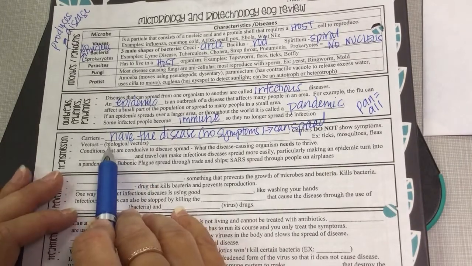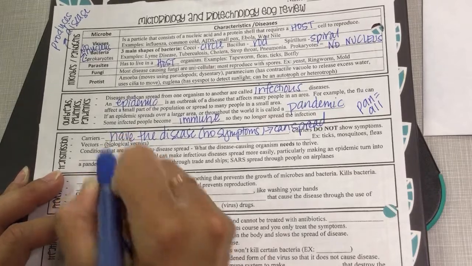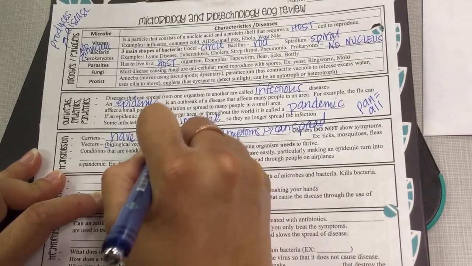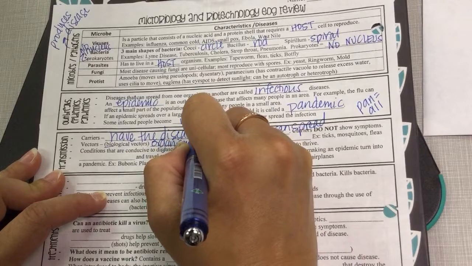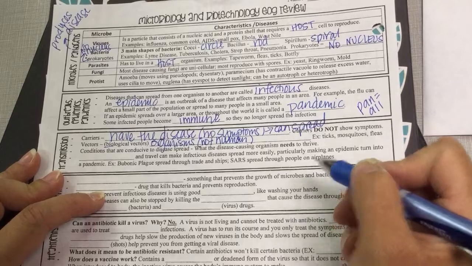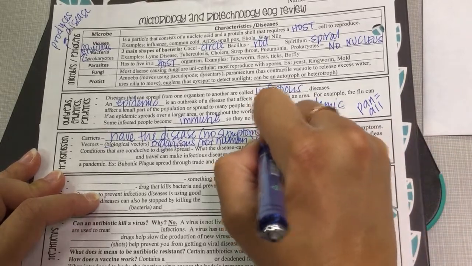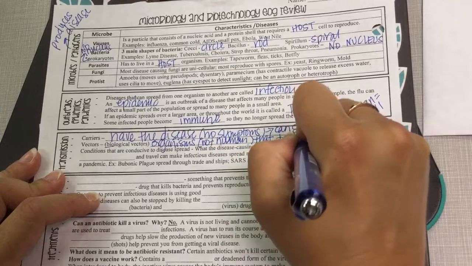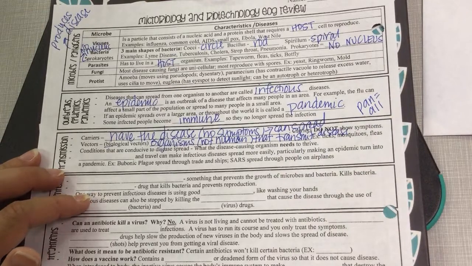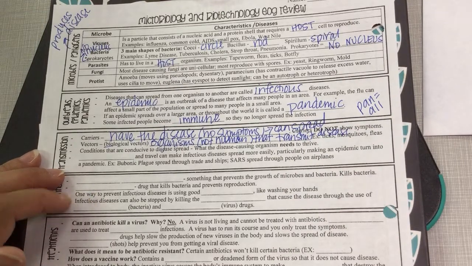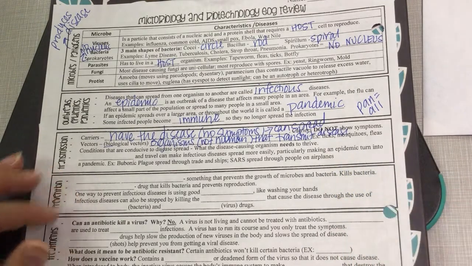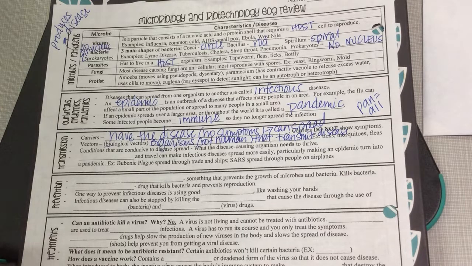Vectors, also referred to as biological vectors sometimes, because bio, remember, is your stem that means life. So biological vectors are organisms, not referring to humans. So I'm just going to put not human. And they will spread the disease. So they transmit disease. Ticks, mosquitoes, fleas, those are common vectors. They're common biological vectors that will spread a disease. So they oftentimes will spread that through a bite or through saliva.